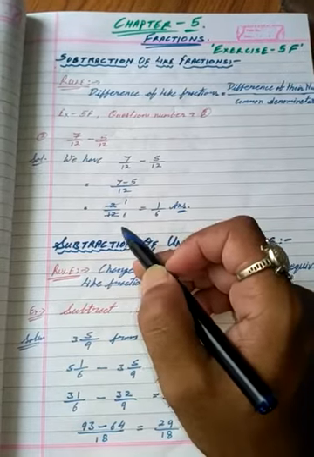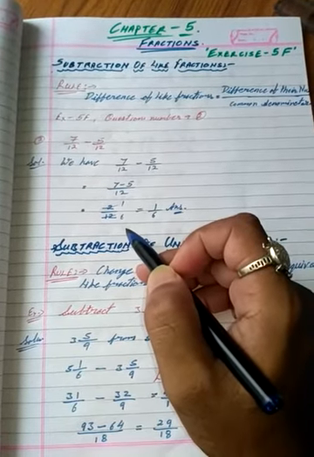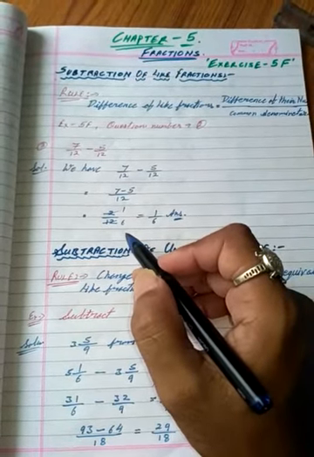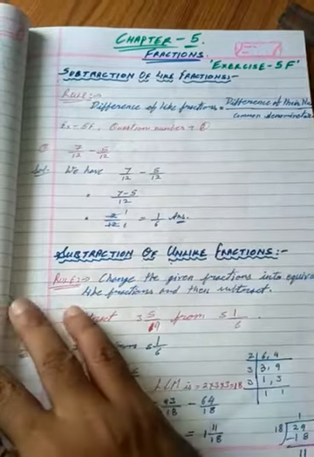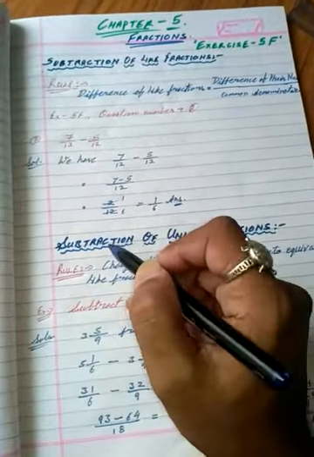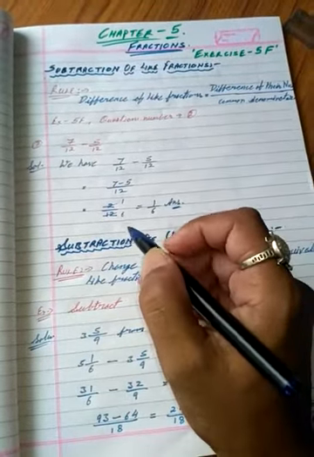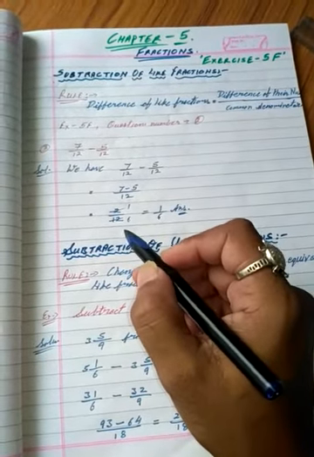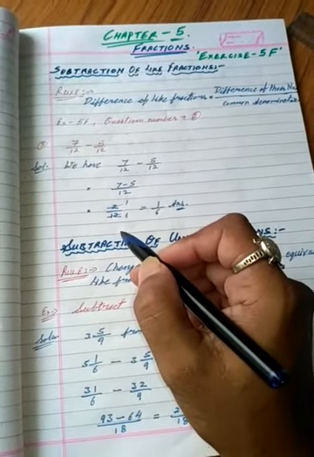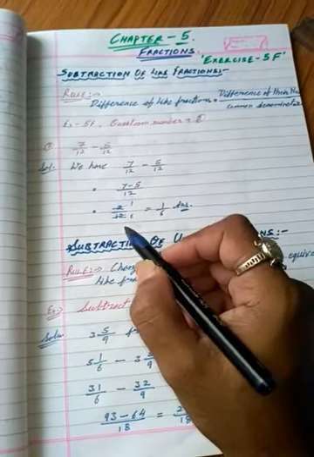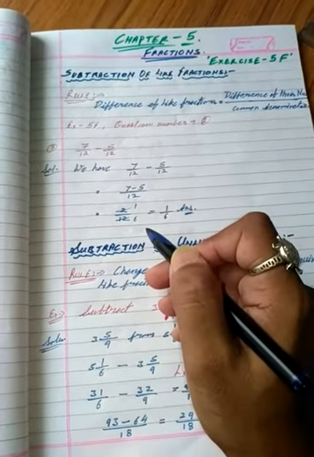It's not in the simplest form. So we convert it into the simplest form. We will divide them by 2 because they are both divisible by 2.